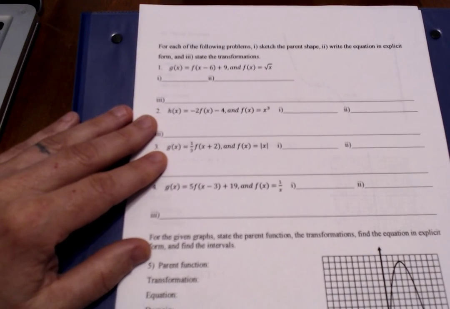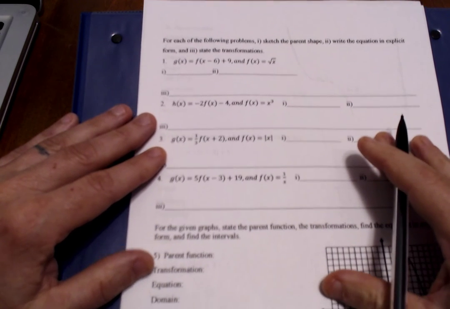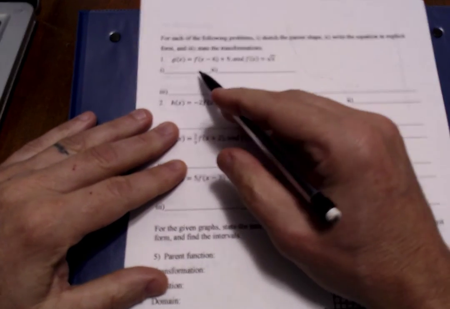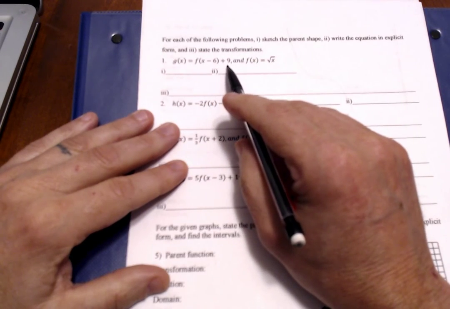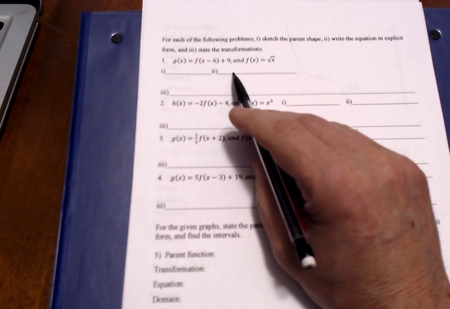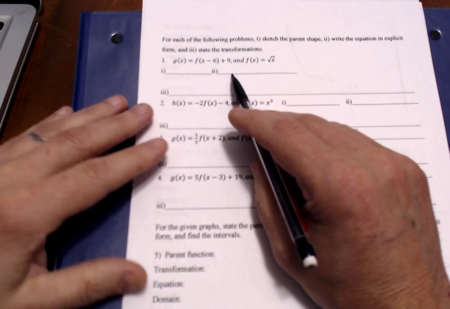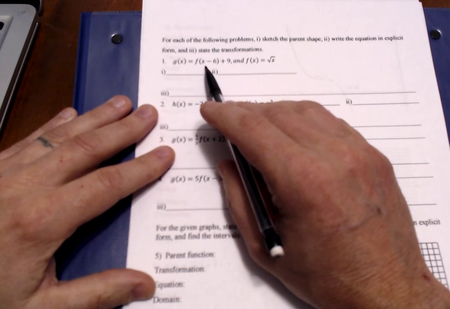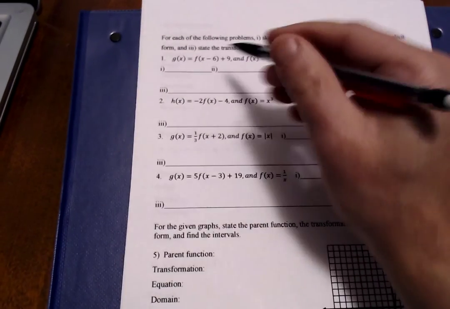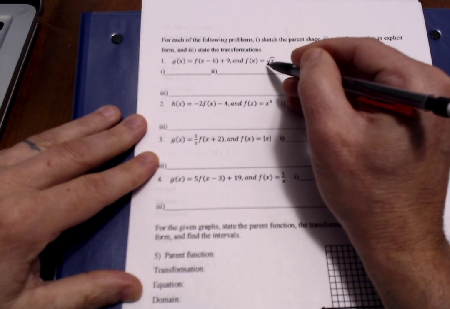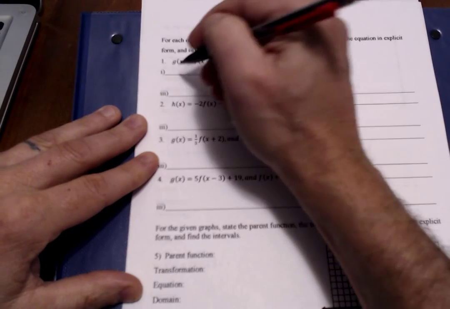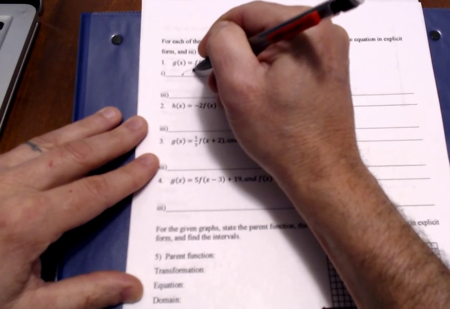Next up. What we have now is we've got the same type of processes, but we're reversing the way it's written. It's now been written in function form, and we would like to write it in explicit form. Now, what can we see here? We can see we have a function that's been moved to the right 6 and up 9. Well, what kind of function is it? If I didn't write this over here, you wouldn't be able to know. But here it's telling you that it is a square root. That means the parent shape is half sideways parabola.